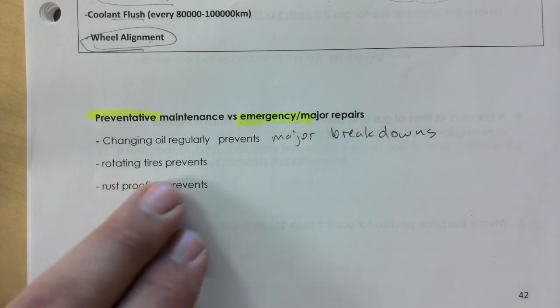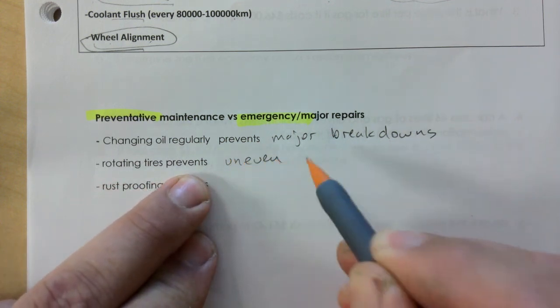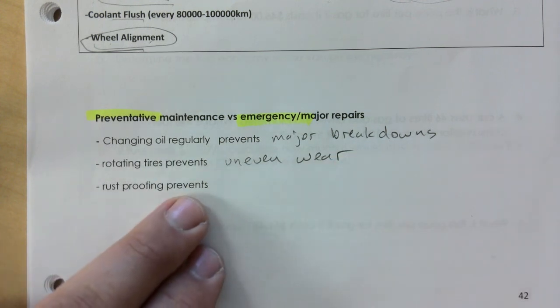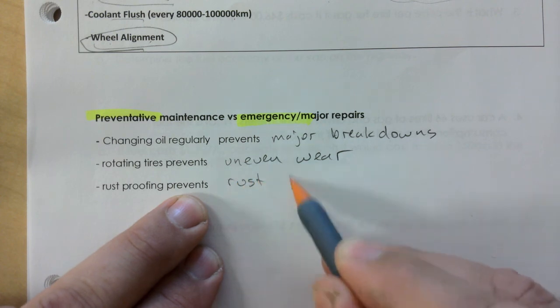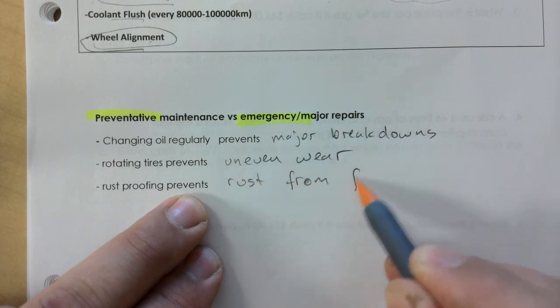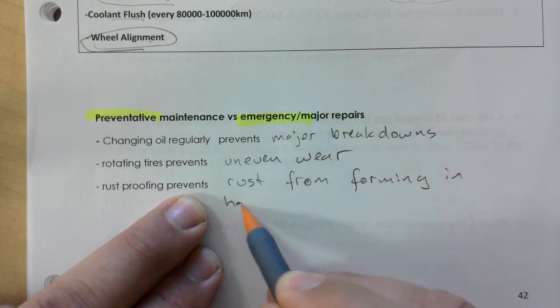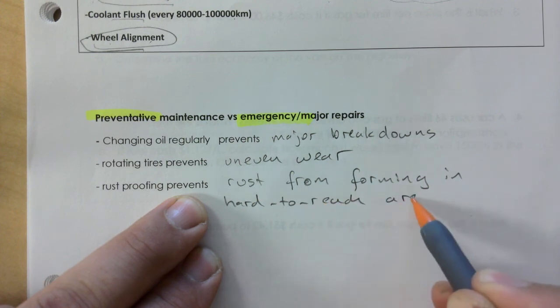Rotating tires prevents uneven wear. Rust proofing prevents rust from forming in hard to reach areas.